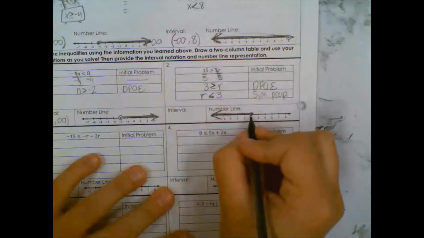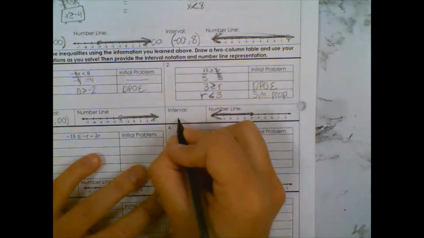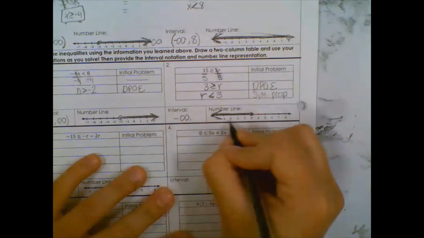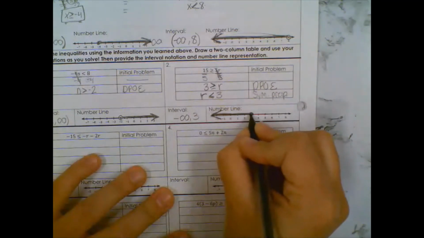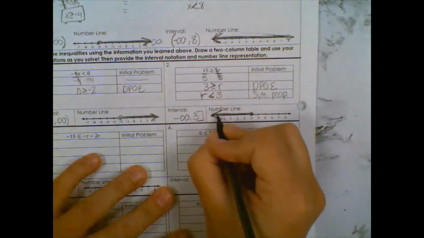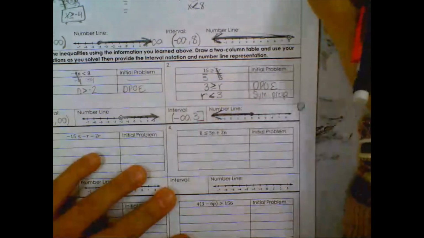So my interval notation, starting at the left-hand side, we are starting at -infinity. And we are shading all the way to 3. That 3 is closed, so it's a bracket. And remember, infinities always have parentheses.